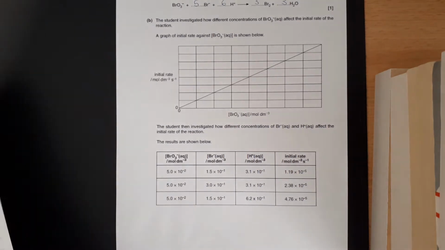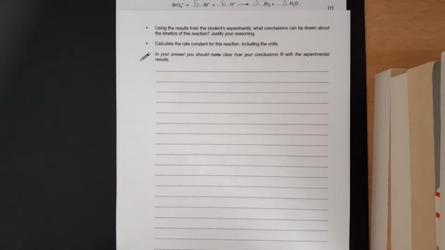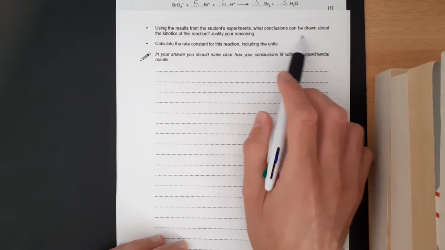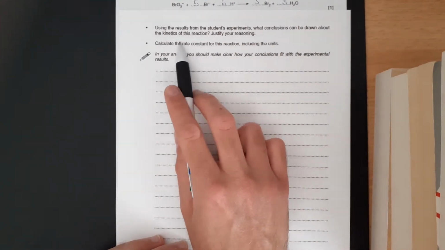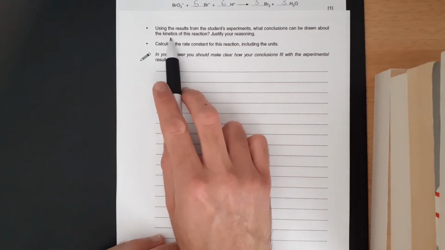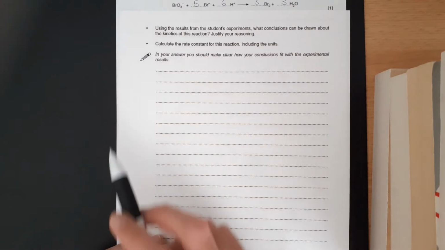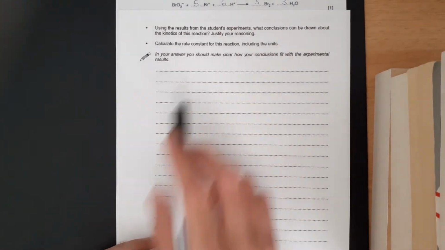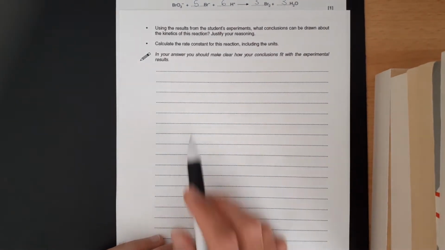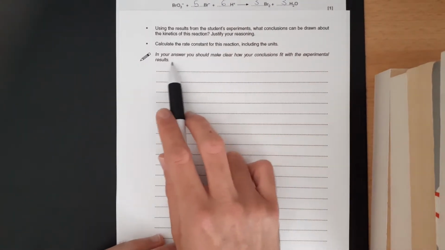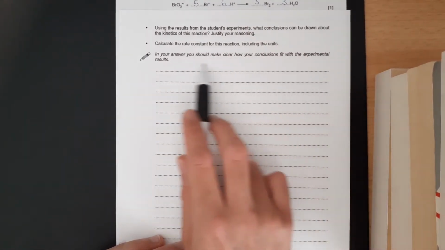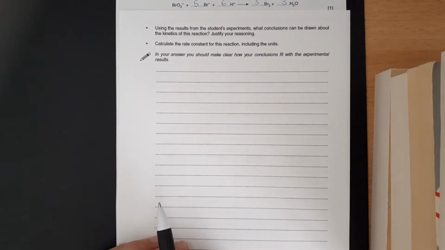Fine. What do we actually need to do for this question? Using the results from the experiments, what conclusions can be drawn about the kinetics of this reaction? Kinetics is the fancy word for anything to do with rates of reaction. And then we need to calculate the rate constant. And again, I think we mentioned this in one of the earlier videos. You should make it clear how your conclusions fit with the experimental results.